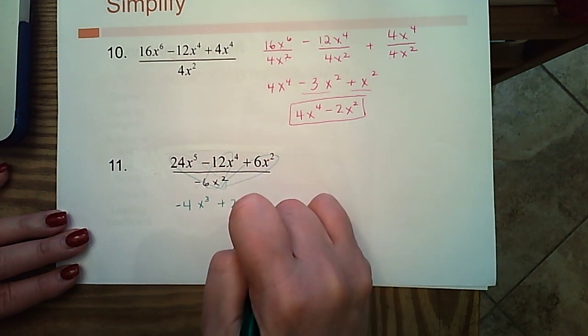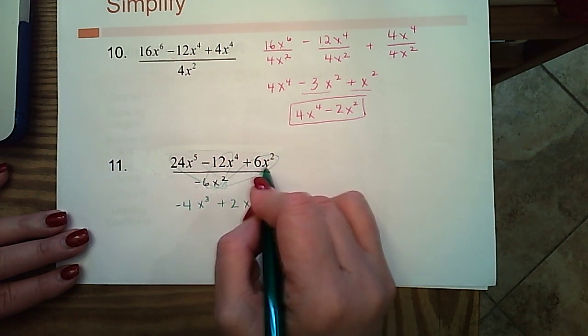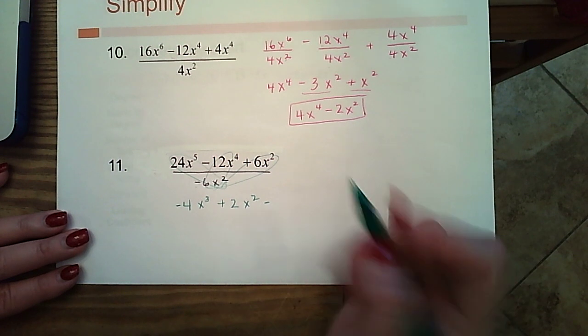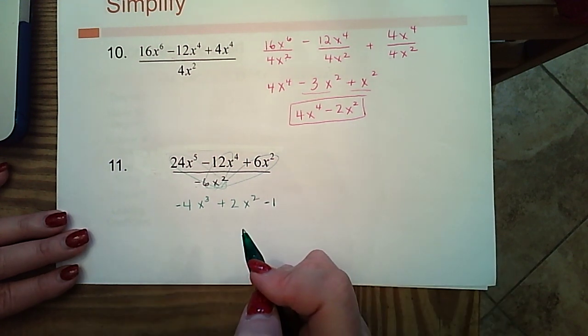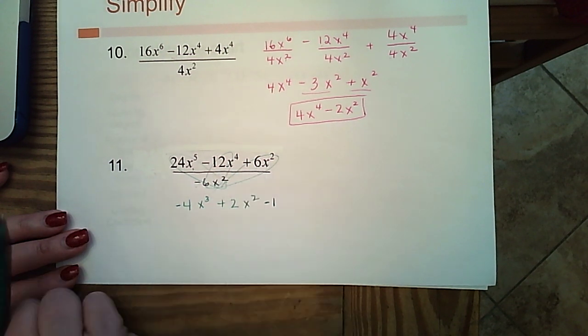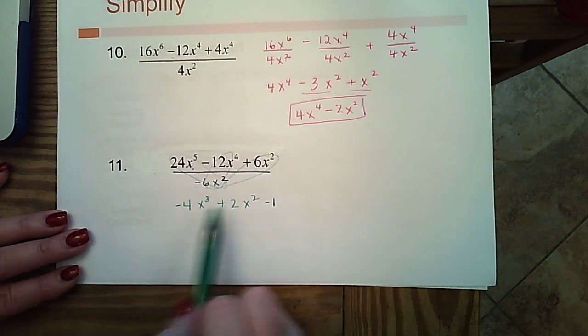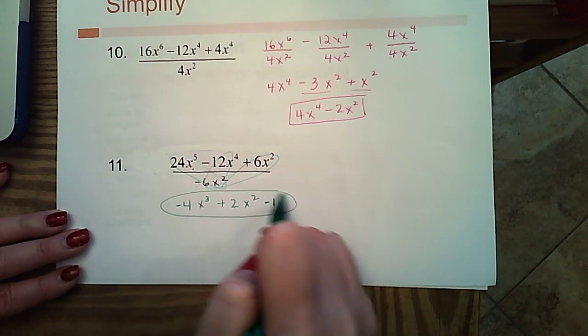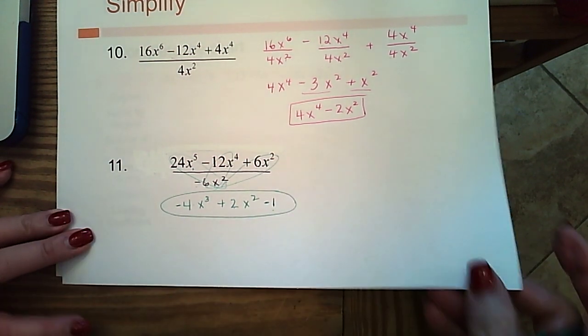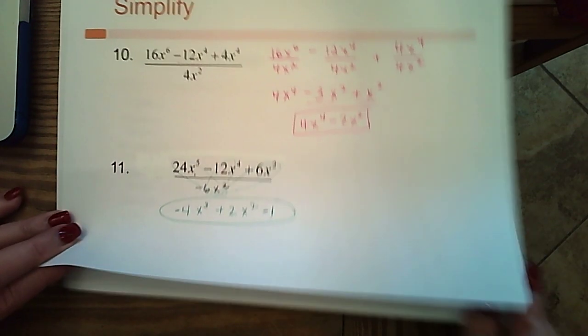Now, here I have the same number. Same term, 6x squared divided by negative 6x squared is negative 1. You don't put the 1, it is wrong. There are 1, 2, 3 places up here. It's a trinomial. There is 1, 2, 3 places down here. It is a trinomial answer. The 1 is highly, highly important.